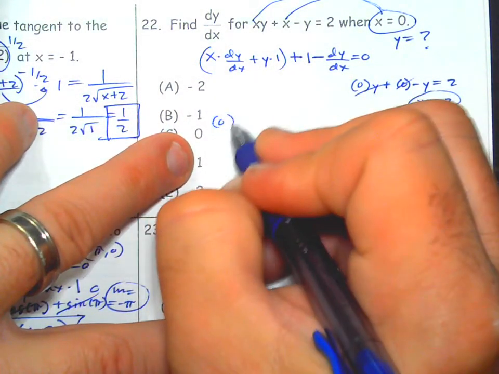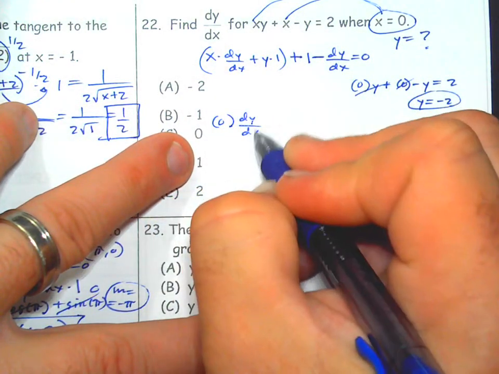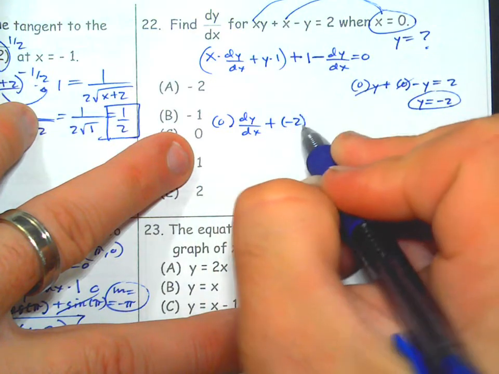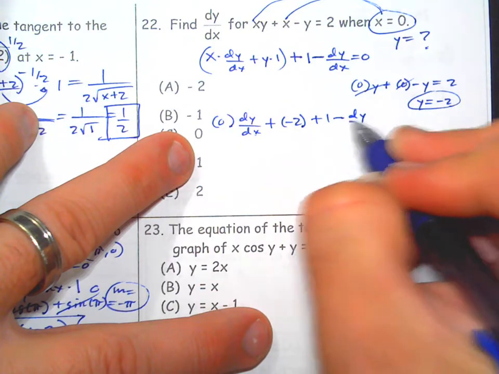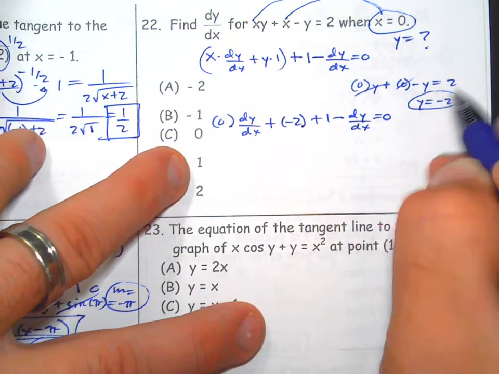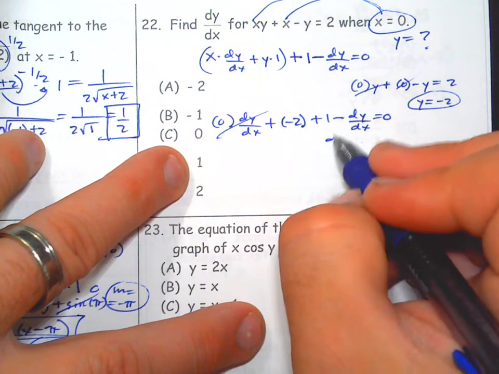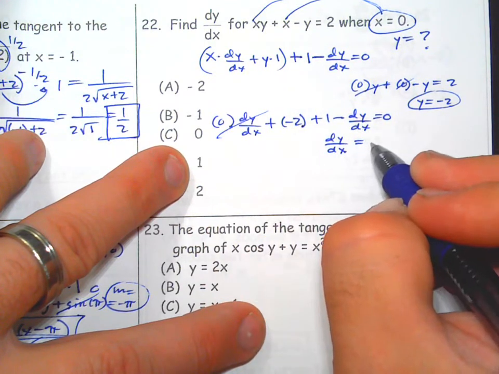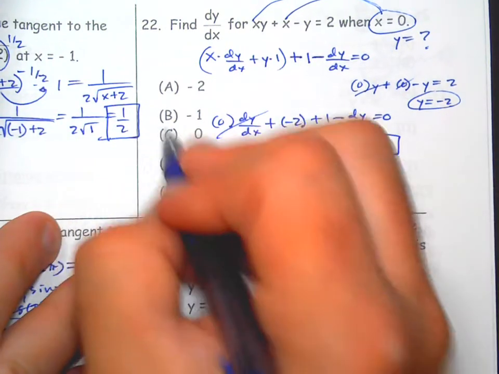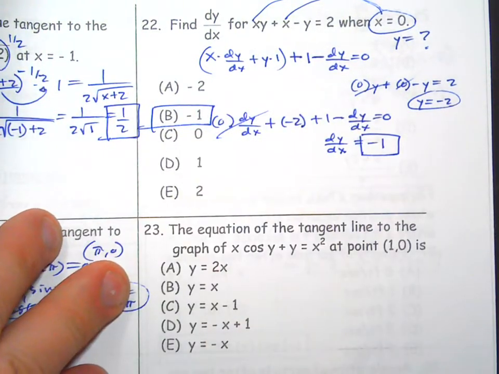So I'm going to go and plug both of these in right now: 0 in for x, -2 in for y. That goes away. So dy dx, if I move it to the other side, is -2 plus 1, which is -1. Answer B.